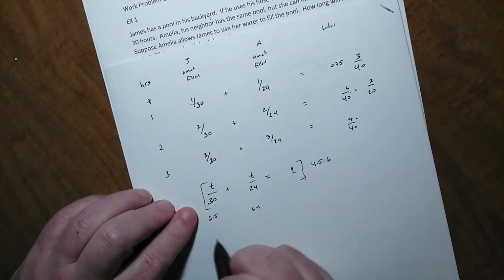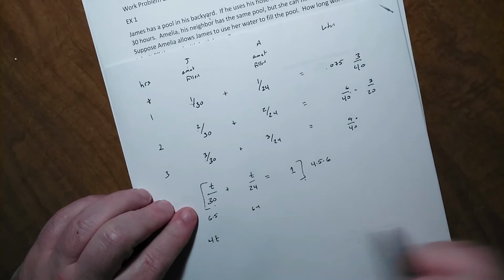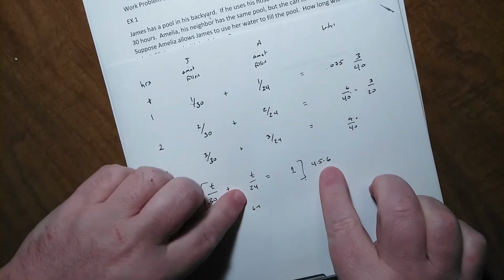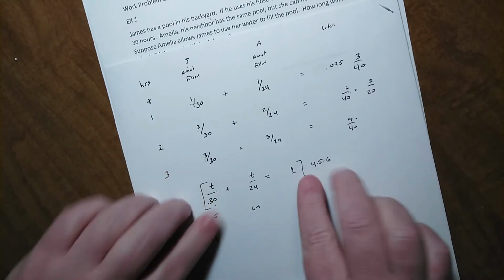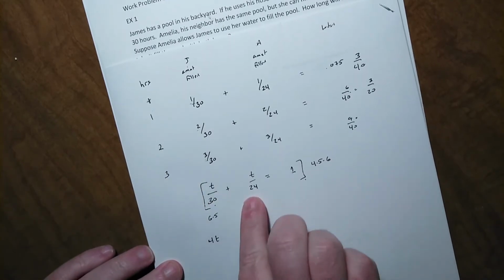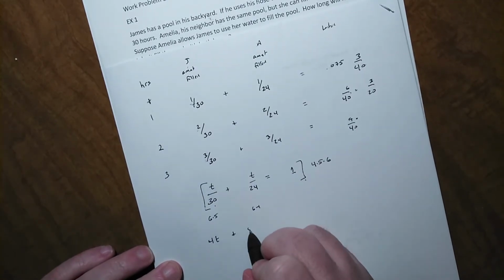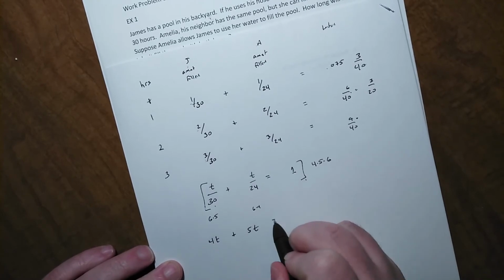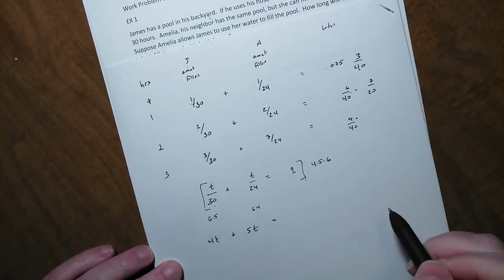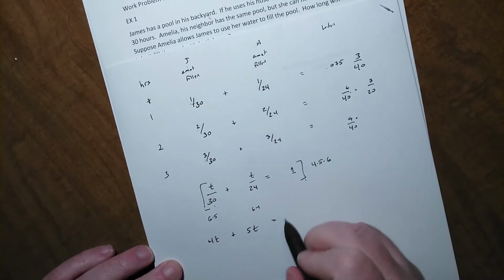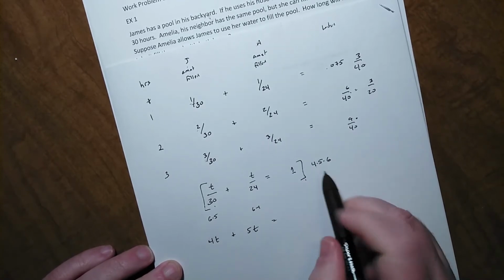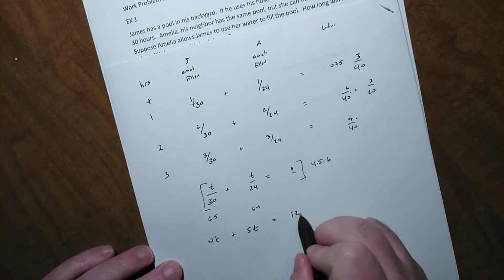That's going to cancel with the 30, so we're going to have a 4t. When I'm looking at the second term in this common denominator, the 4 and the 6 cancel with the 24. That's leaving a 5t. And then on the other side, this doesn't cancel with anything. So we've got 4 times 5 is 20, 20 times 6, or 30 times 4, that's going to be 120.